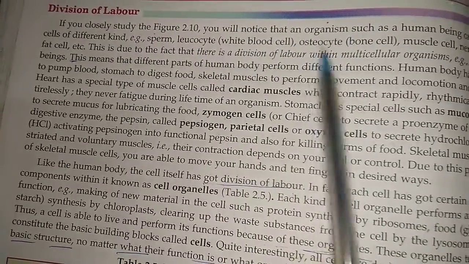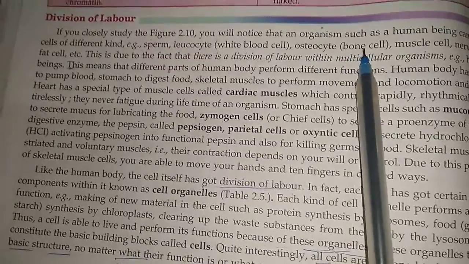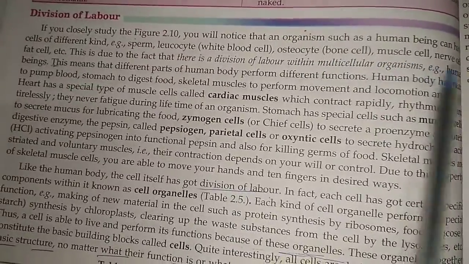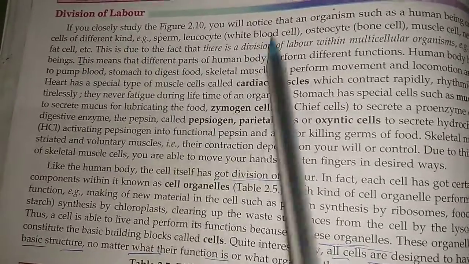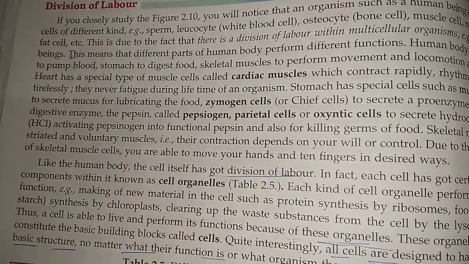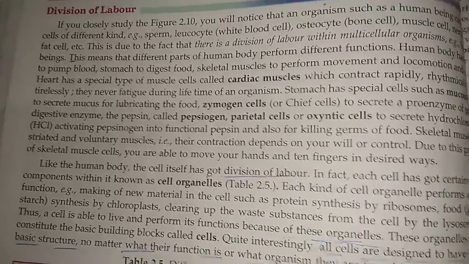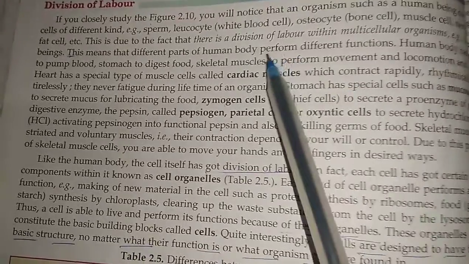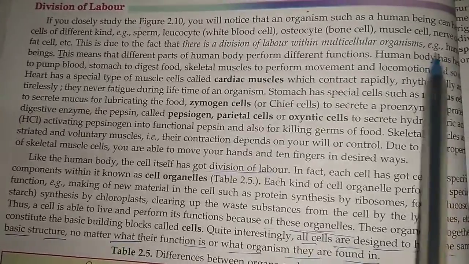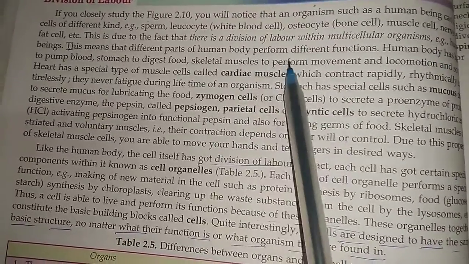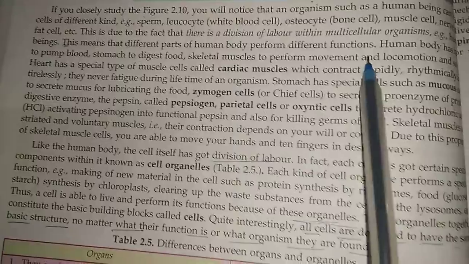Osteocyte means bone cell. And we have muscle cells also, and nerve cells also. Now this is due to the fact that there is a division of labor within a multicellular organism, for example human beings. Now let us understand with an example.